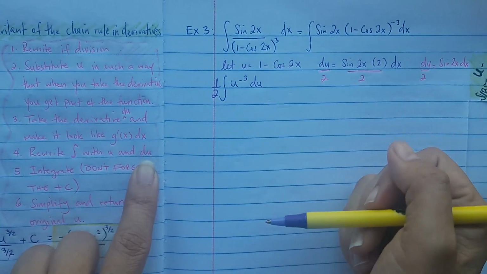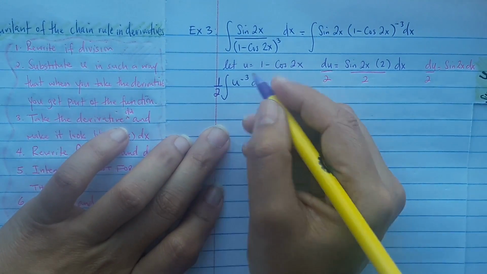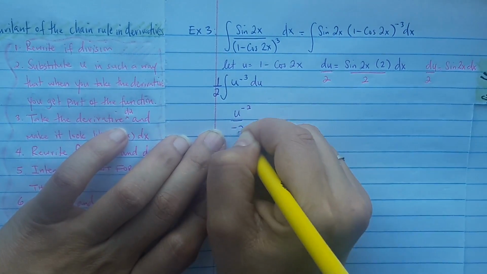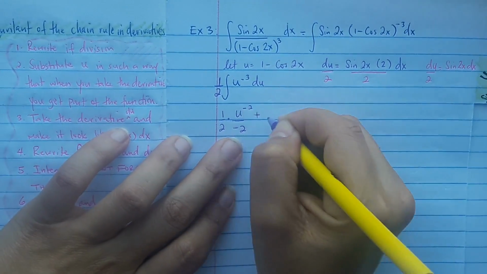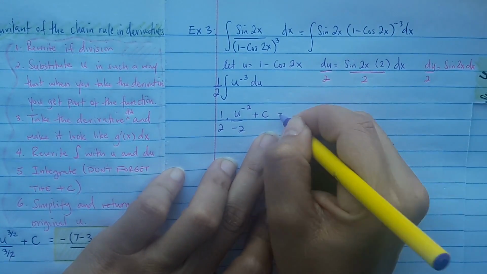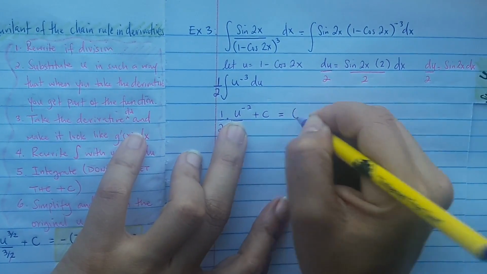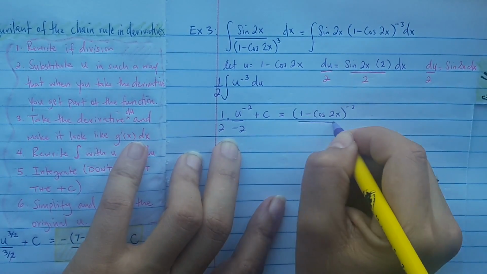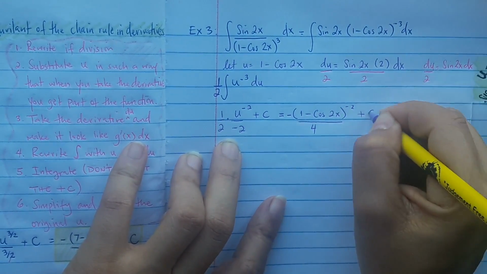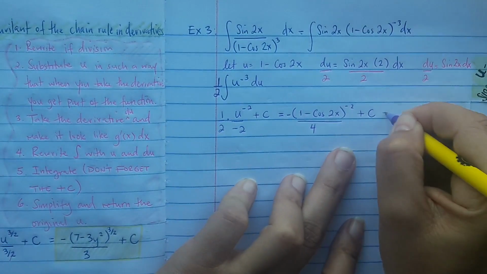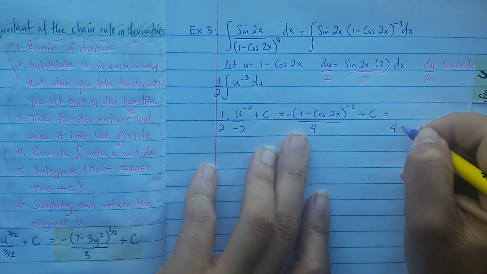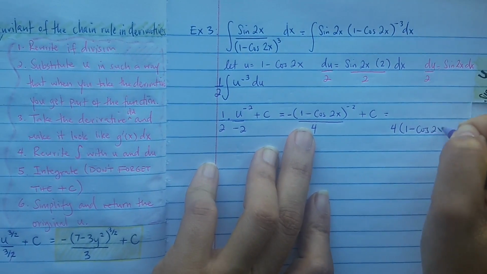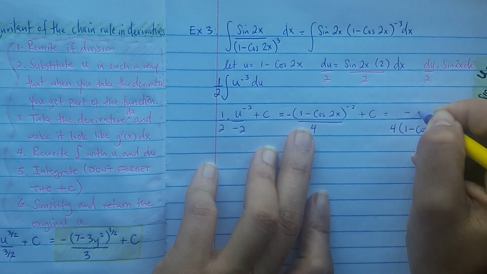So now I go ahead and integrate. Negative 3 plus 1 is negative 2, over negative 2. Don't forget the constant outside, which is 1/2, and don't forget the plus c. Go ahead and replace it and simplify. u was 1 minus cosine 2x, to the negative 2, and the 1/2 over negative 2 gives negative 1/4. So plus c, and then we put it to the bottom. I'm going to get 4 times 1 minus cosine 2x to the positive 2 power, and negative 1 on the top, plus c.